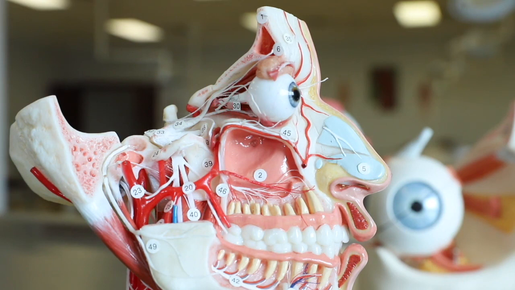And also we can see here the oculomotor. The oculomotor has two rami, the inferior and the superior. This part is the superior, and that one is the inferior ramus of the oculomotor.